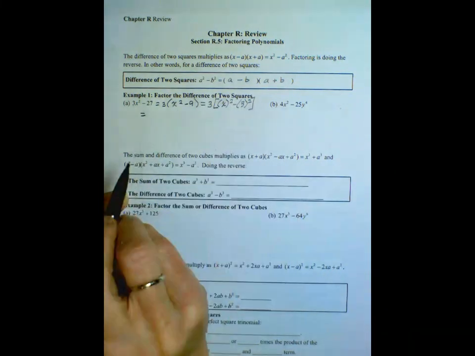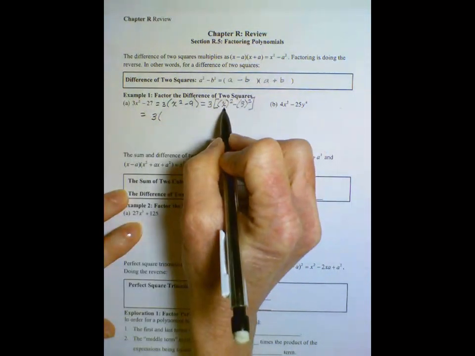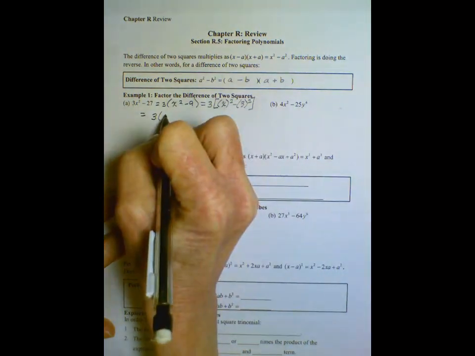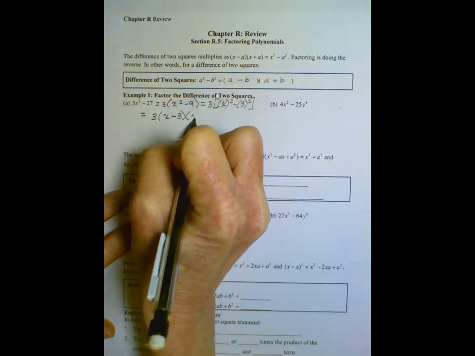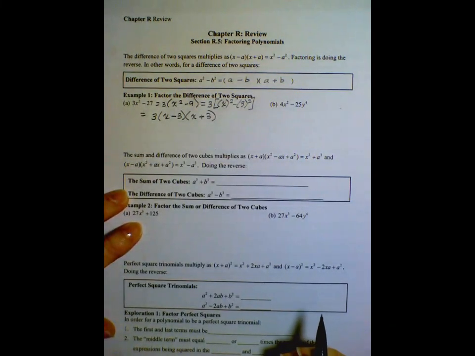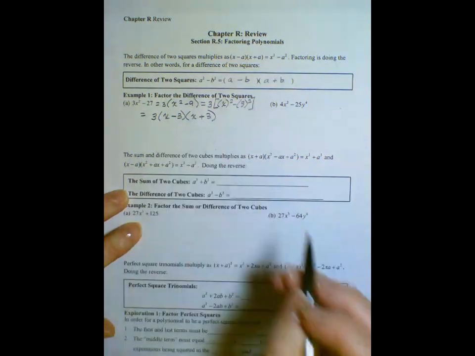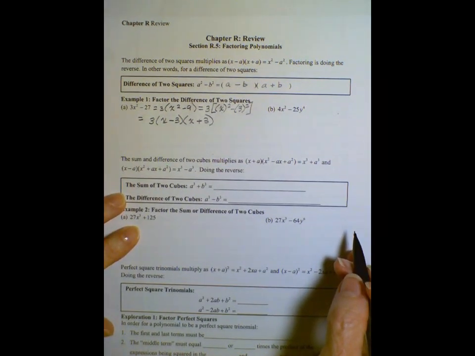So this is how I'm making sure I don't do that. Keeping my 3, now I know that's a squared, that's b squared, so it's a minus b, a plus b, right? x minus 3, x plus 3. Or I could write those in the opposite order. That's problem A. Let's look at B.